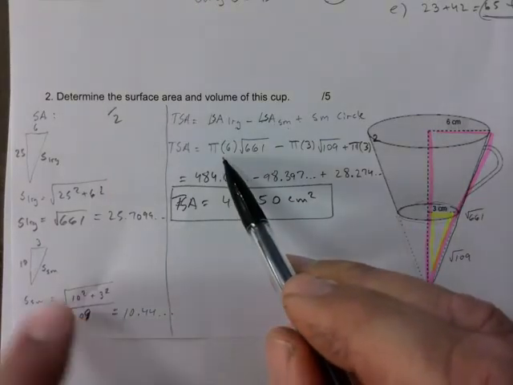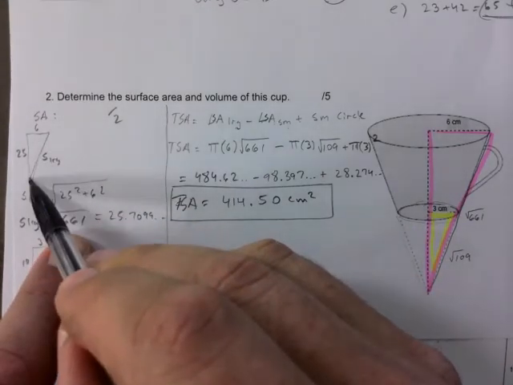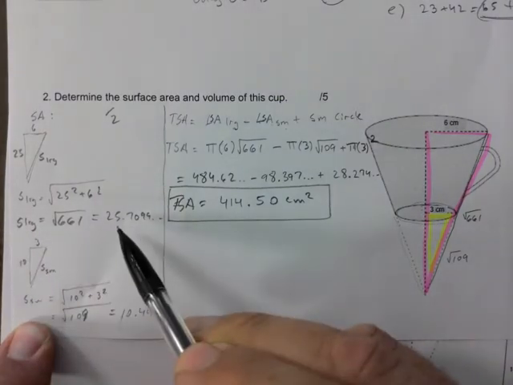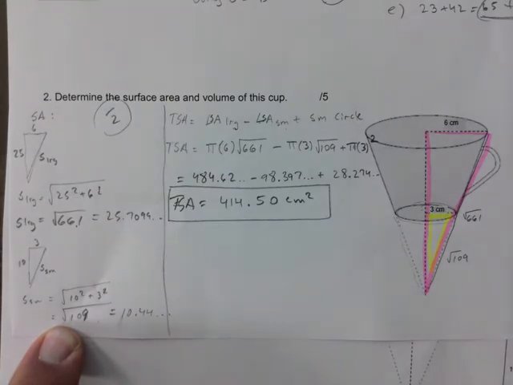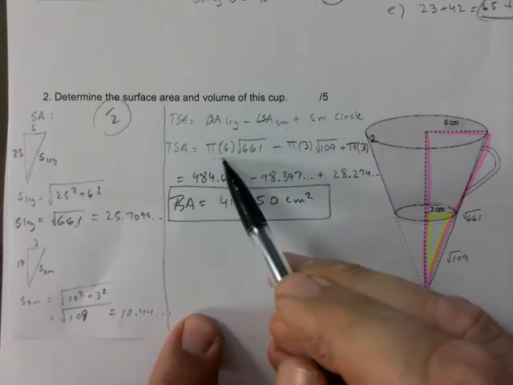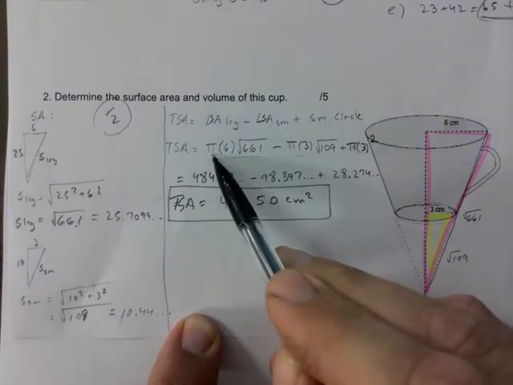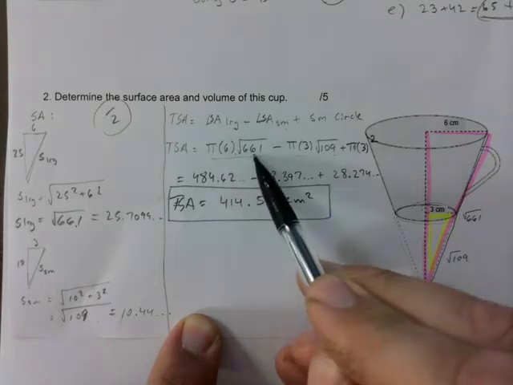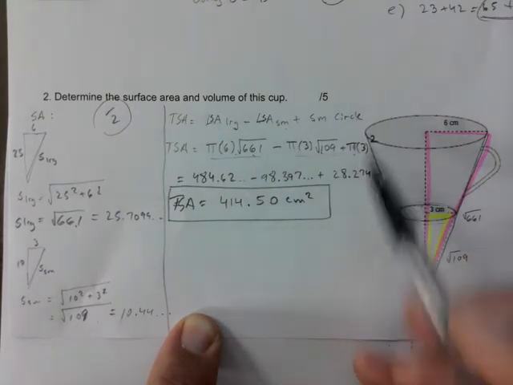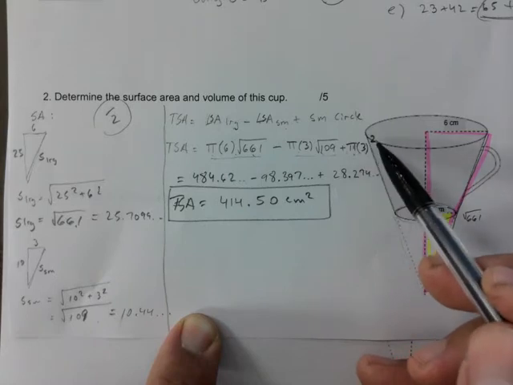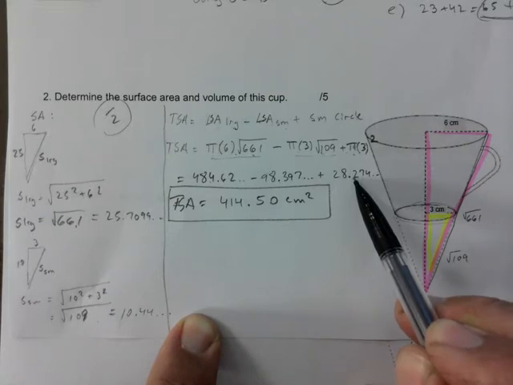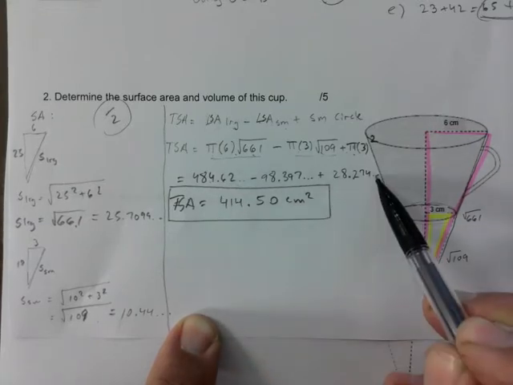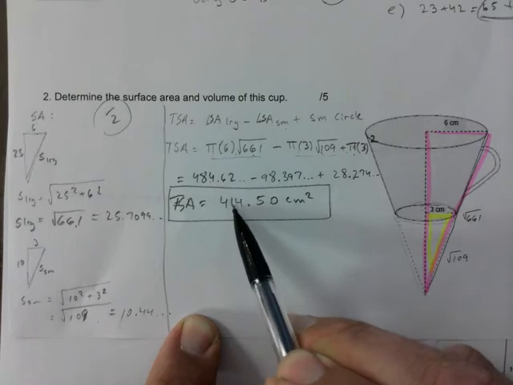And so I find my slant, the large slant and the short slant. So 661 and 109. If you got that, you get 2 marks already. 1 for each slant height. Then you need to plug in the formula. So it's pi r s, right? Pi r s. And then you need to add pi r squared, right? This little circle. And please show me the numbers that you're getting partially, but you need to use all decimals, right? And so this is what I get.